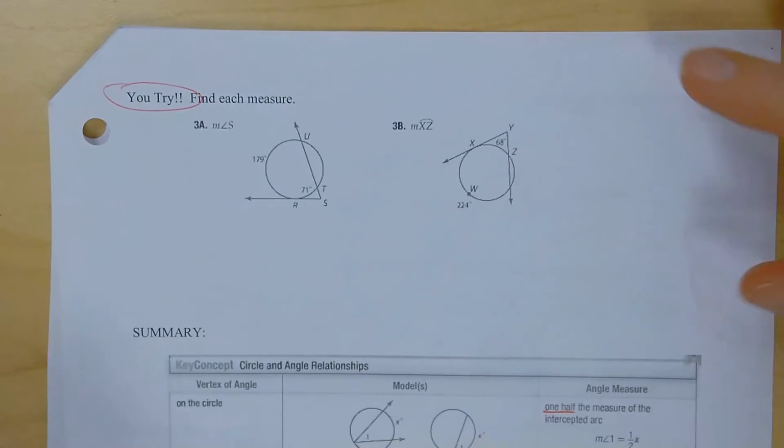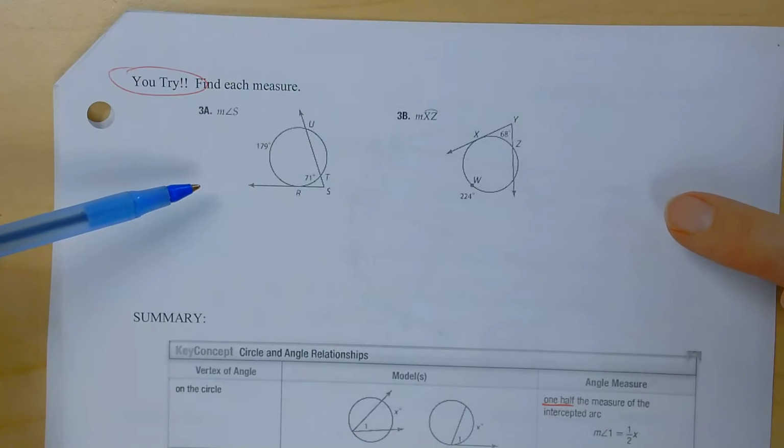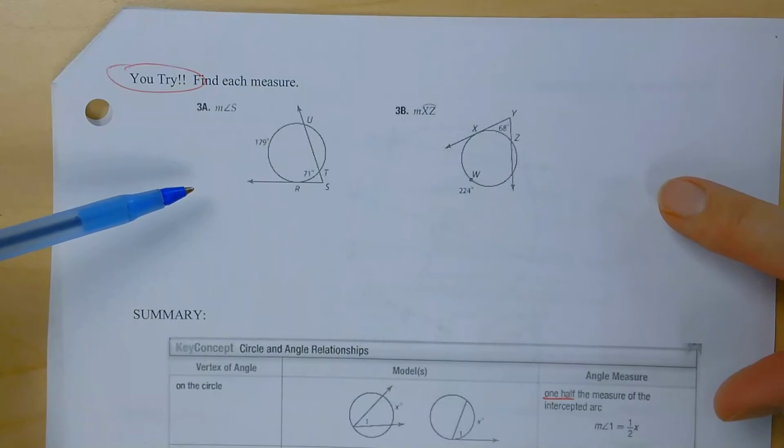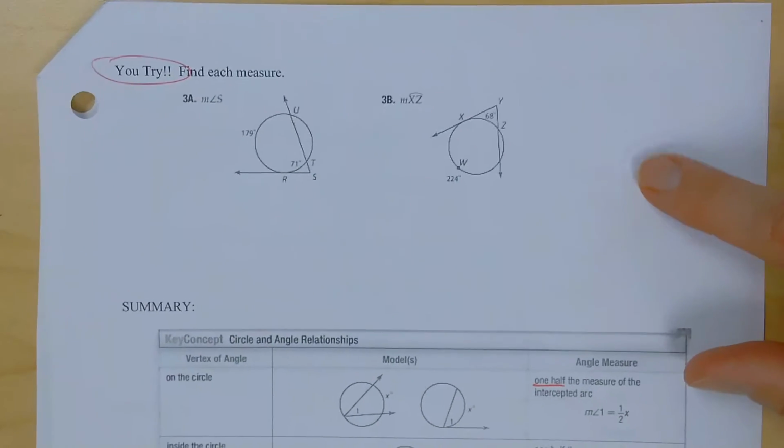Okay, so here are two more U-tries, and again, I need you to try these because these are not necessarily easy, and if you skip them, you may not have any idea how to solve using these different theorems. So to make the video shorter, please go back and do those.